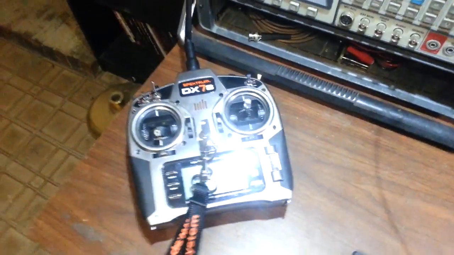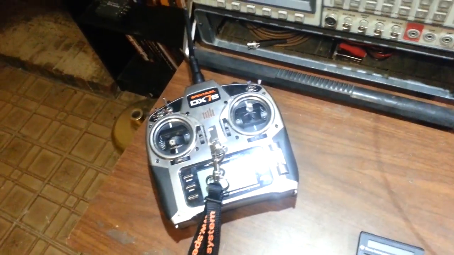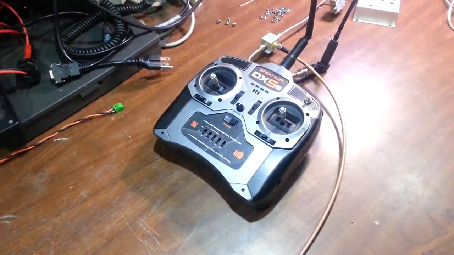Alright, YouTubers and fellow enthusiasts of radio stuff, be it RC, be it ham radio, be it whatever, I'm going to show you what a Spektrum DX7s RC transmitter and a DX5e transmitter look like on a service monitor. A service monitor is a very, very expensive device that can be used for a multitude of different things when it comes to testing radio communication equipment.